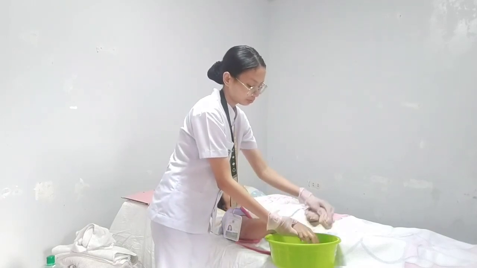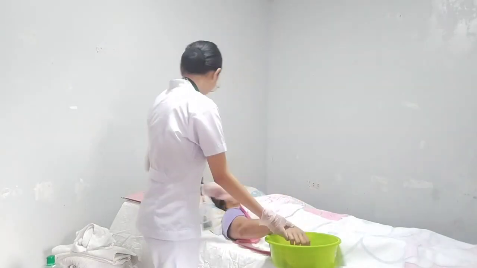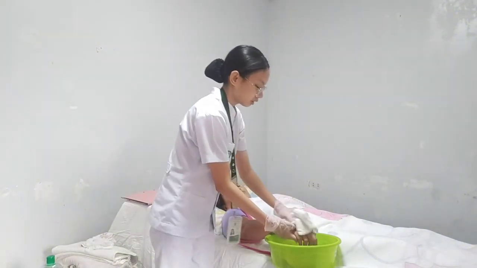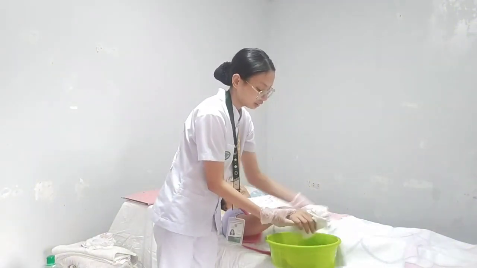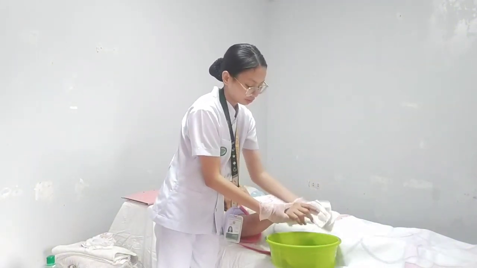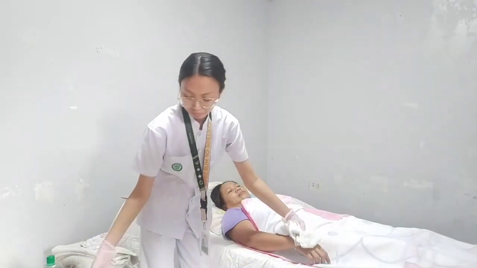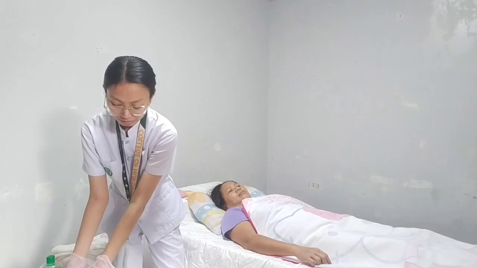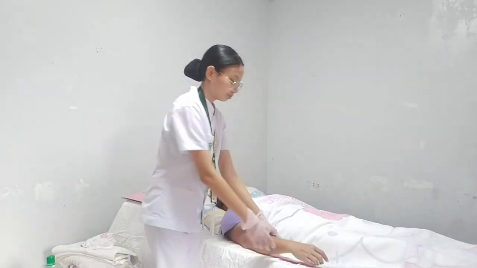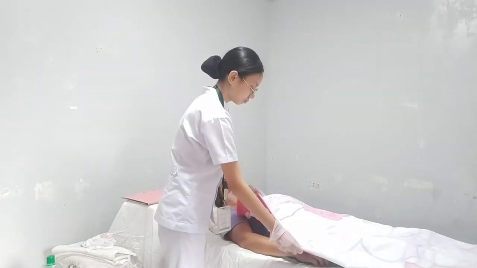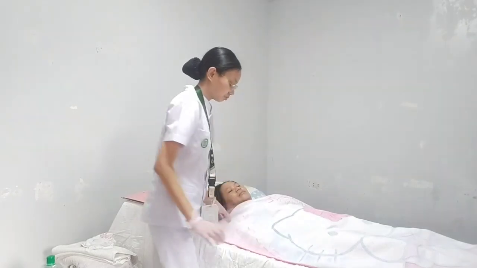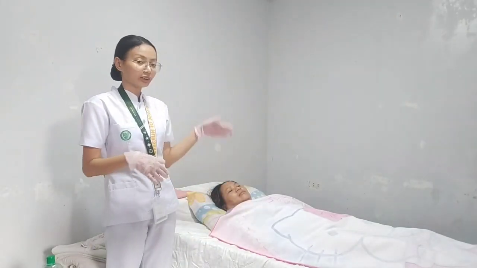Okay. After that, I'm gonna dry her hand, the patient's hand. After that, and also do the other side.